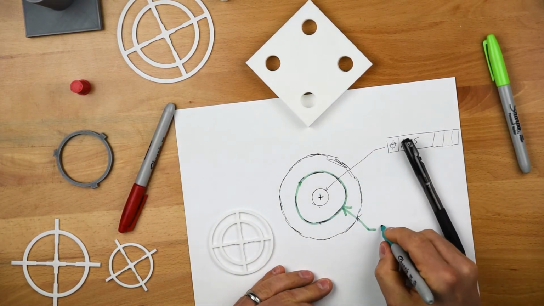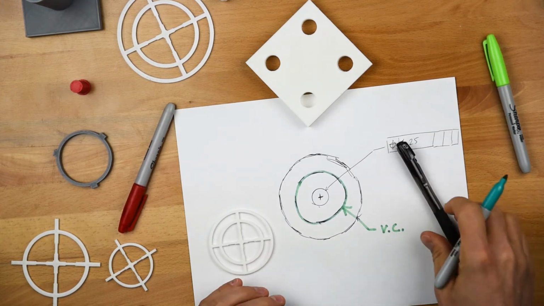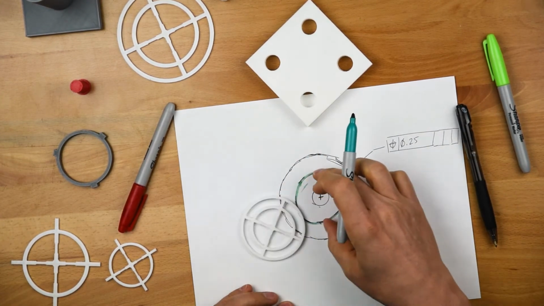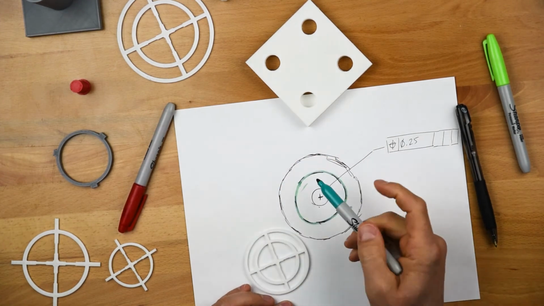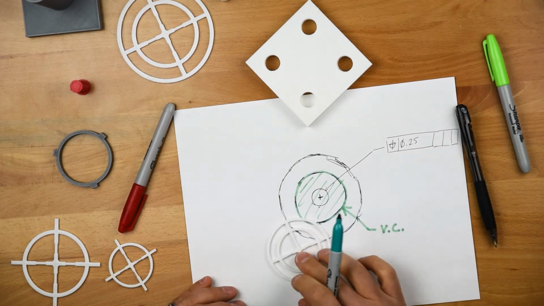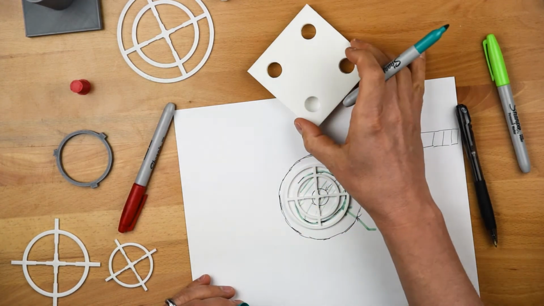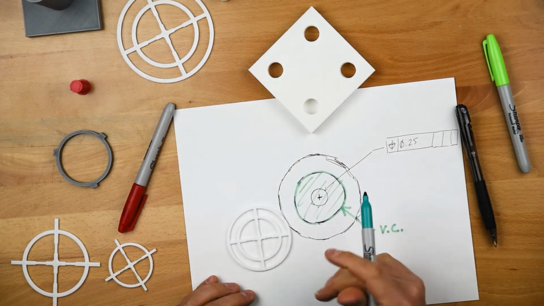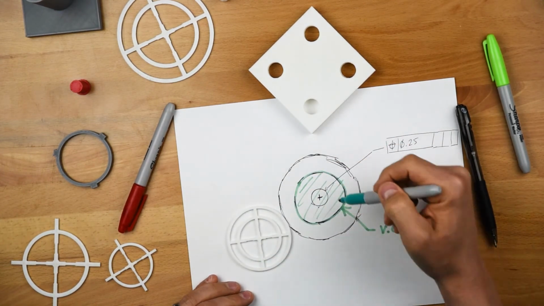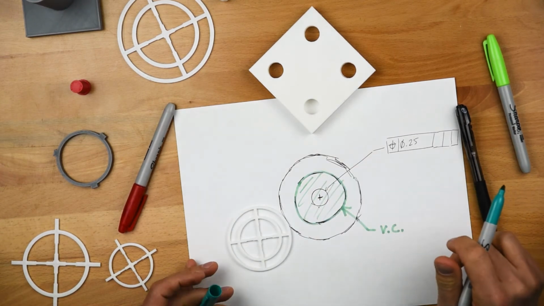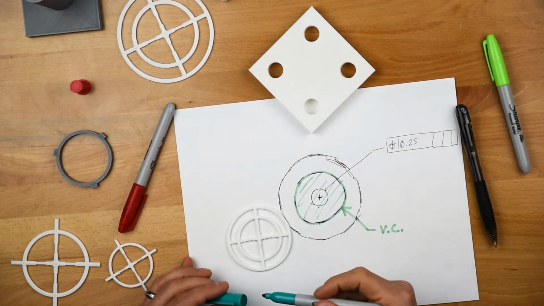So again, just like the last one, this is our virtual condition. We are saying this size hole is always going to be left over. If we build thousands of these parts and we line them up by the datum reference frame, theoretically we will see a hole that's that size going through the whole thing. We'll always be able to put a pin that's that size going through the whole thing.